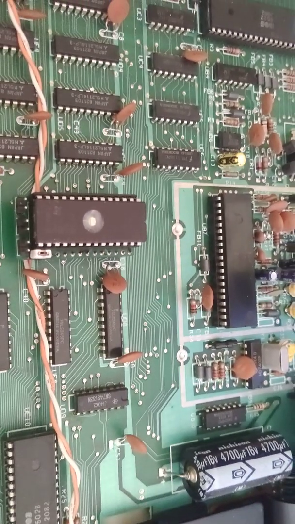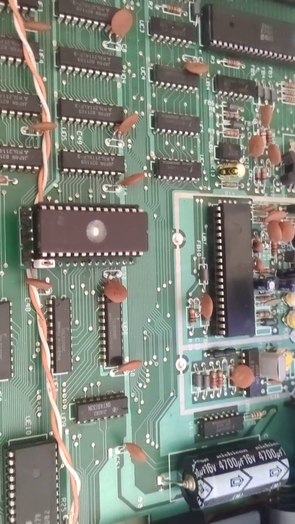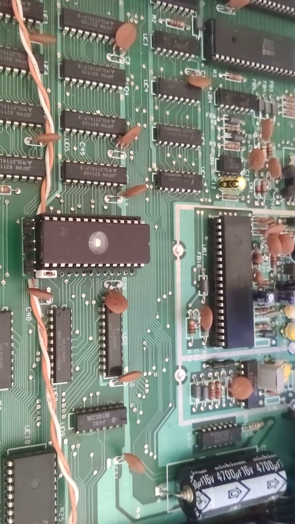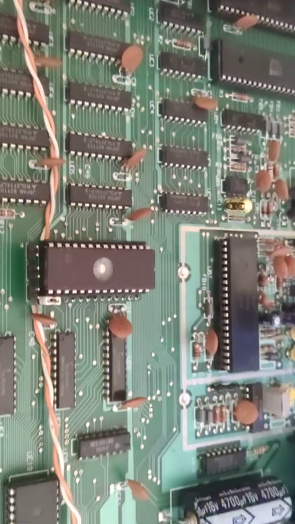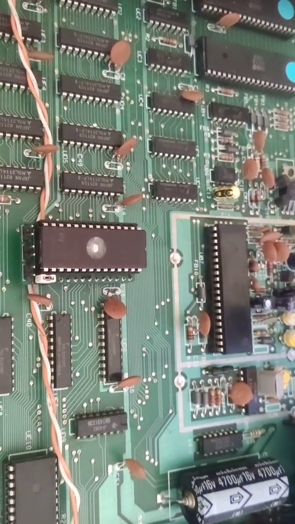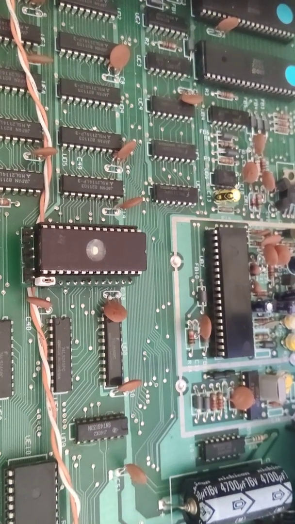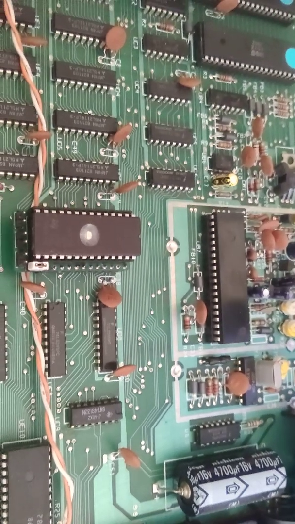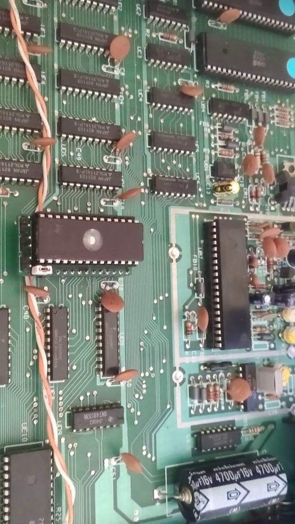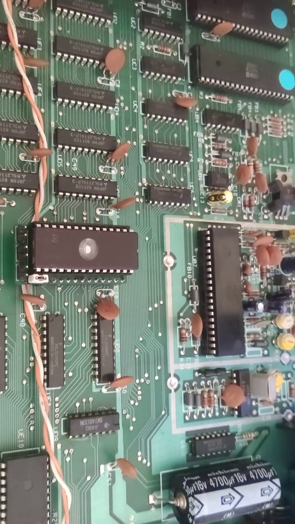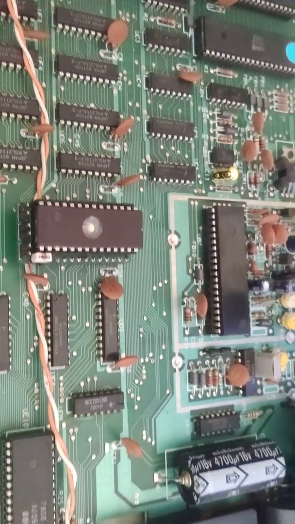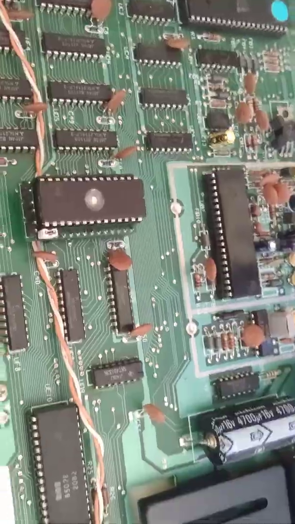Okay, here's test number 2. This is C64 Istanbul's character ROM VIC-20 replacement, and it's inserted. This one has the modification put in, and it's got an ST branded 27C512 EEPROM, and we'll test that now.